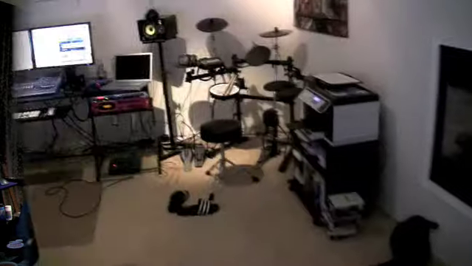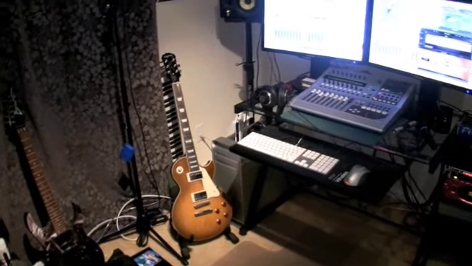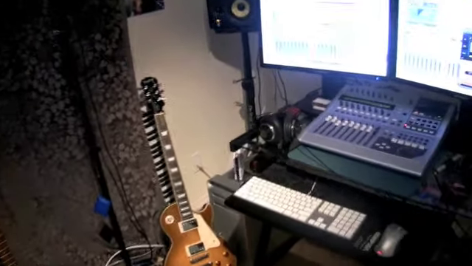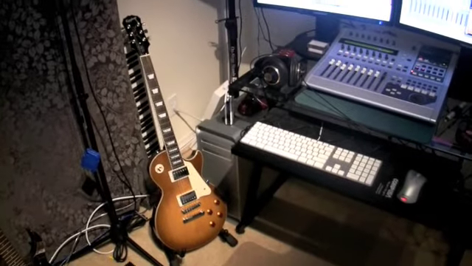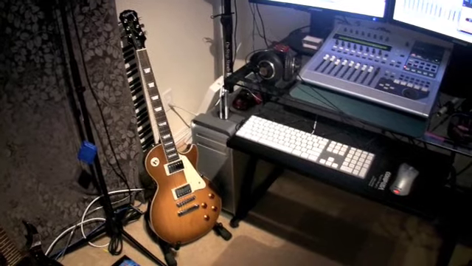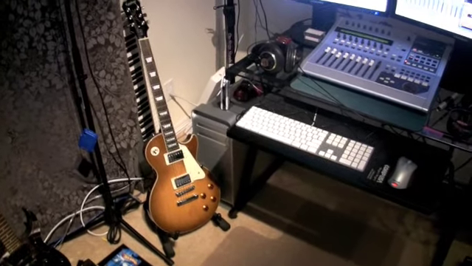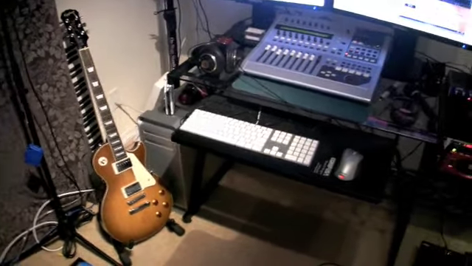So I'm going to give you a little tour of what I use here and how it works for me, and then we'll talk a little bit about what the site's for. So this is my basic studio setup. What you see here is a Mac Pro. It's an Apple Mac Pro. It's 2 quad-core Xeon processors running at 2.8 gigahertz. It has 6 gig of RAM. It's running OS 10.5 Leopard, and it has Logic Studio on it.